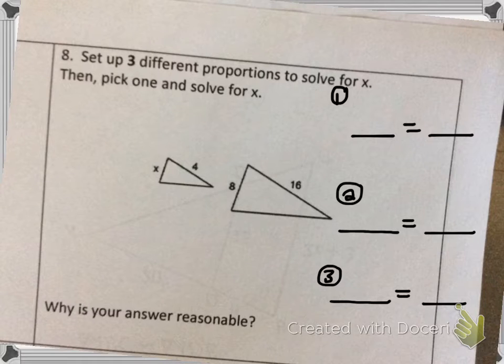For number 8, we have to set up 3 different proportions, which is just 2 equal ratios, and solve for x. Then we're going to pick one of them and actually solve them. So if I look at my 2 triangles, I have a smaller one, a larger one. And in order to find x, you could do it a couple ways. So you could start with the smaller triangle first or the larger.